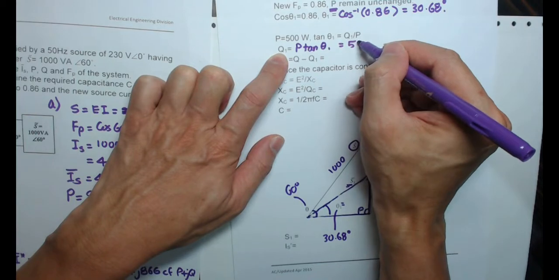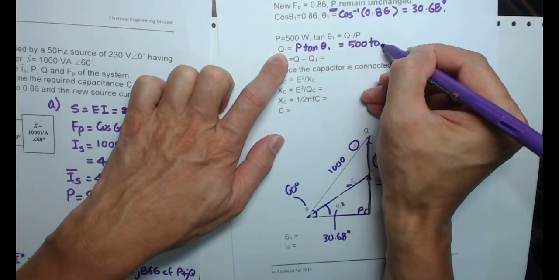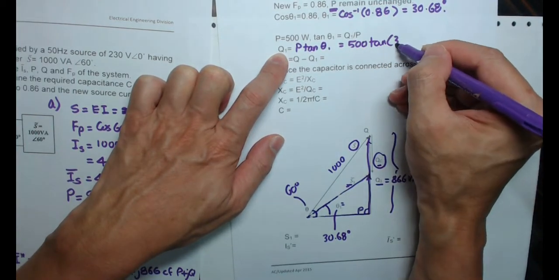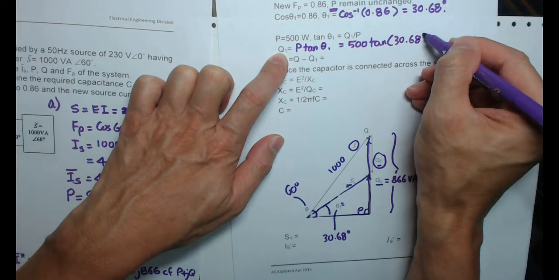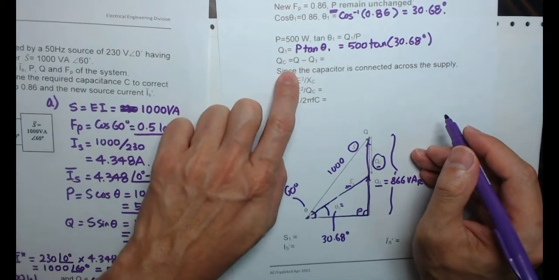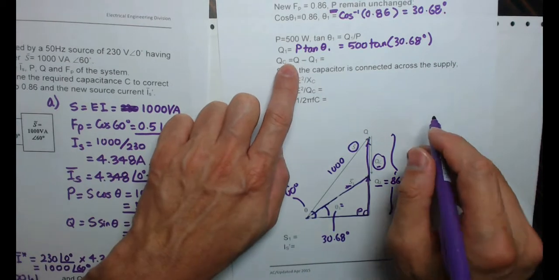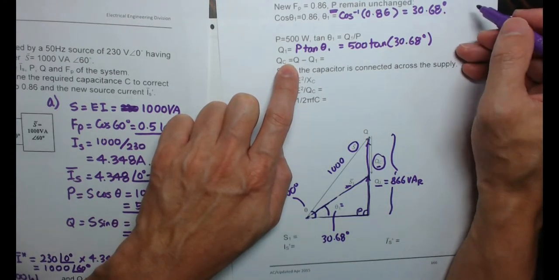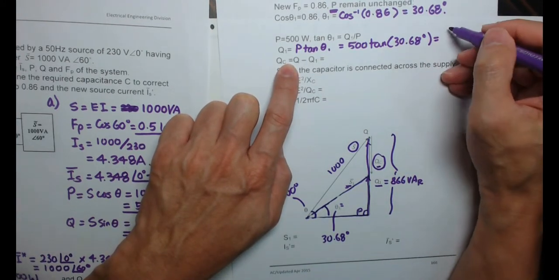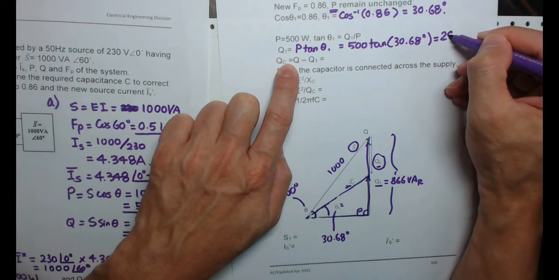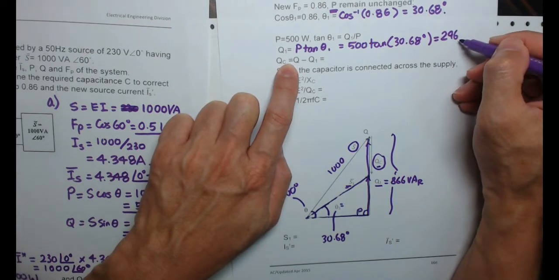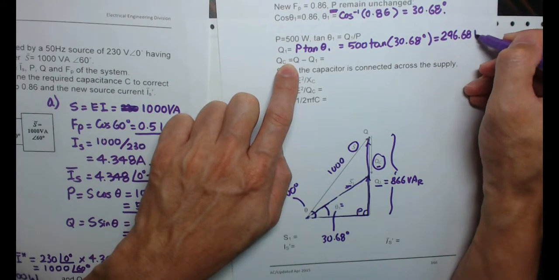So P is 500, theta 1 is 30.68 degrees. And that gives me a value of 296.68 VAR.